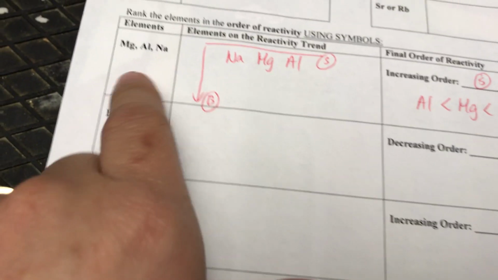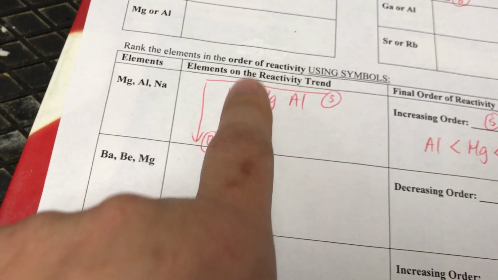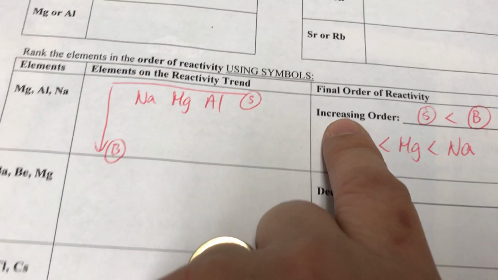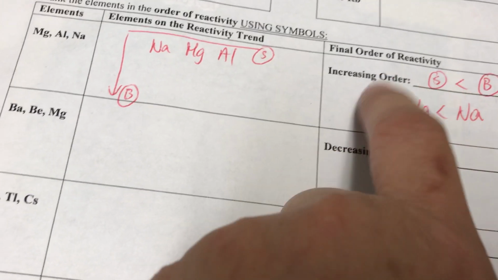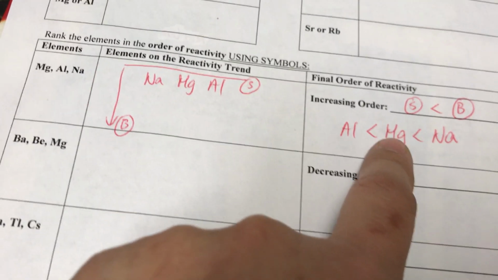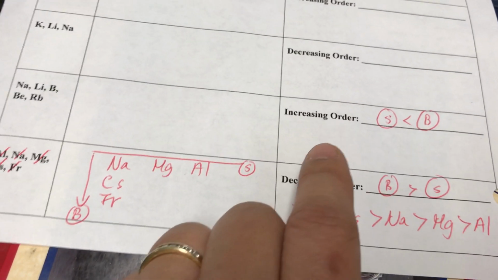So we draw the trend, we copy the position of the three elements, which is here, and we write down the rank. Since we're going from small to big because of increasing, we're going to start with Al because Al is near the S. So Al, and then this symbol, we follow the symbol. Al smaller than Mg, smaller than Na. So that's the answer.